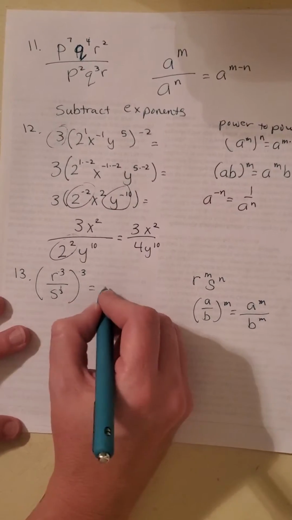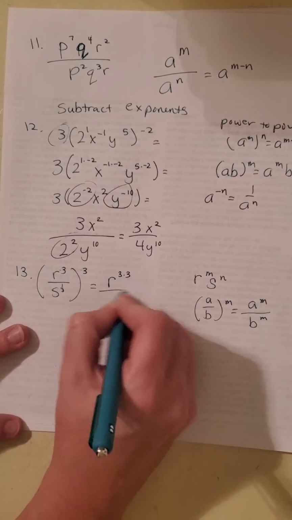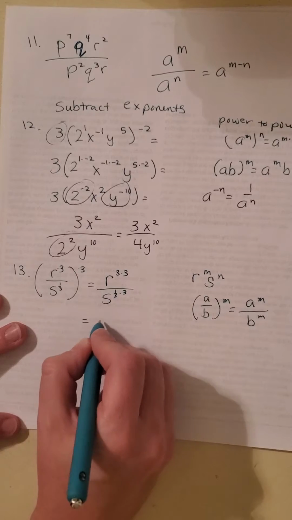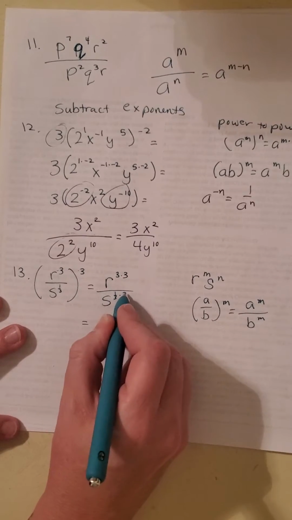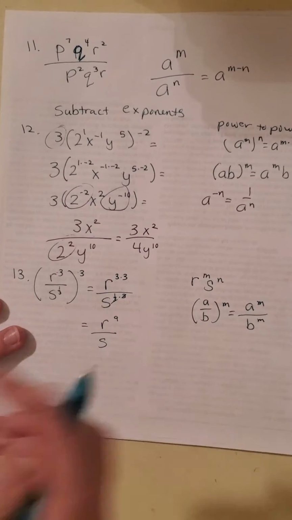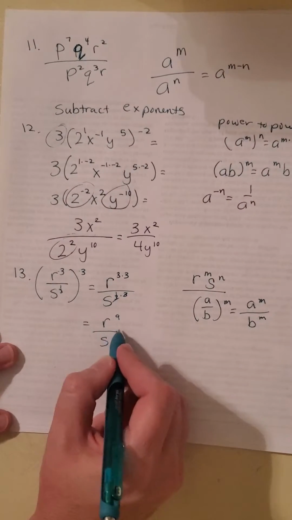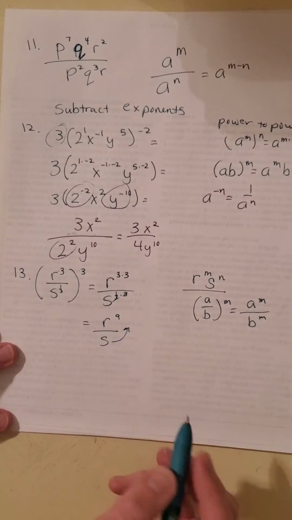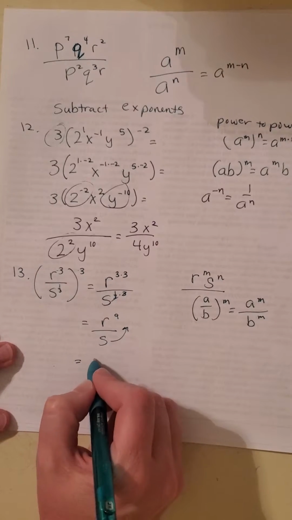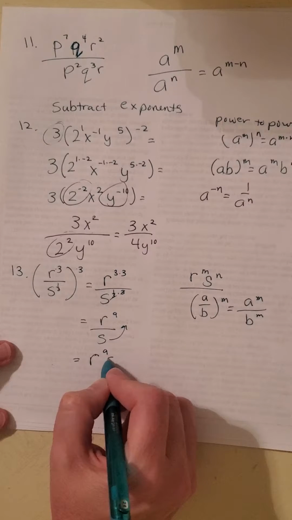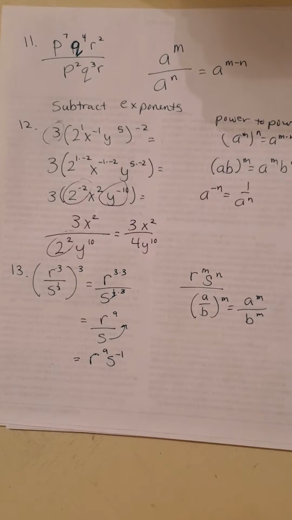So that will give me r to the 3 times 3, s to the 1/3 times 3. This is r to the 9th over, here my 3's reduced and I have s to the 1st, but it does want me to write it in this form. So I'm going to have to move this into the numerator. And remember, in order for this to move up, the exponent is going to become negative, so that's r to the 9th, s to the negative 1.